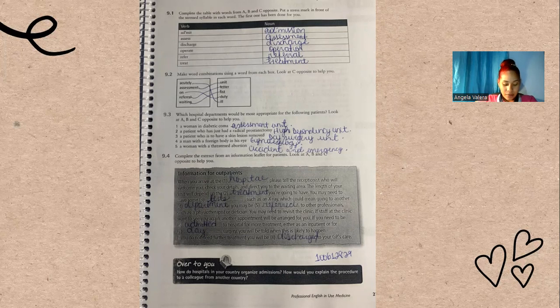Complete the extract from an information leaflet for patients. Information for all patients: when you arrive at the hospital, please go to the reception, who will welcome you, show you the tours, and direct you to the waiting area. The length of your visit will depend on the nature of your problem. You may need to have some tests.